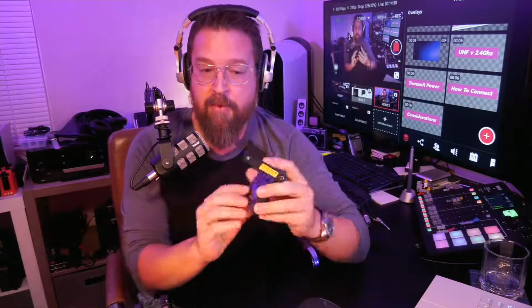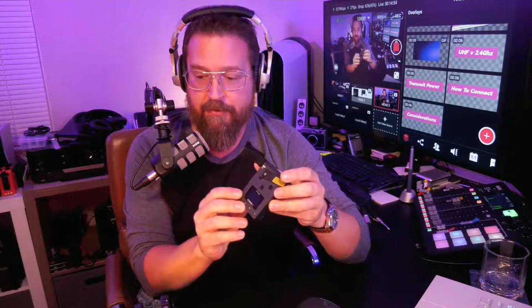The Kumika Boom XU Quad has a transmit power of 15 decibels. This is important. We're going to talk about what 15 decibels are in a second. The Boom XD has a transmit power of 10 decibels. So does the Sennheiser XSWD.